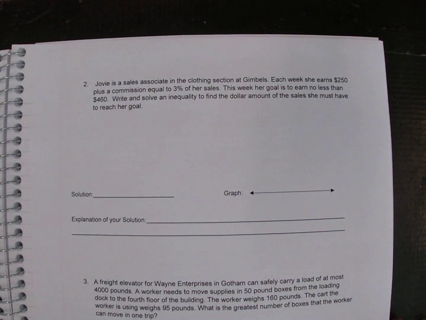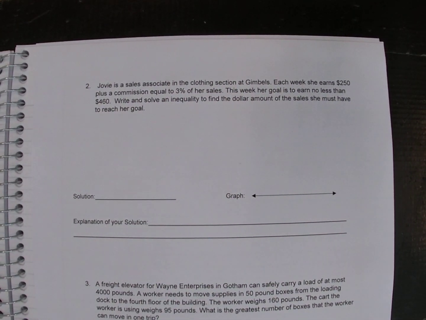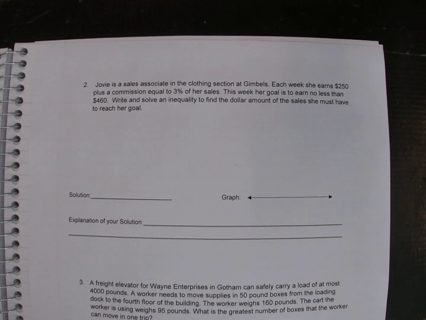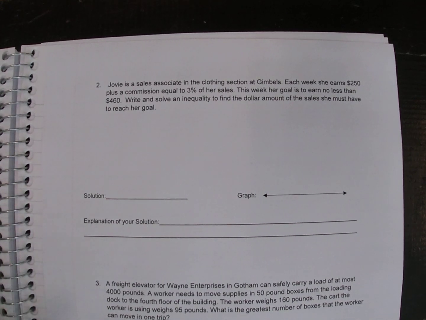Jovi is a sales associate in a clothing section at Gimbel's. Each week she earns $250 plus a commission. Her commission is equal to 3% of her sales. This week her goal is to earn no less than $460. We're going to write and solve an inequality to find the dollar amount of the sales she must have to reach her goal.